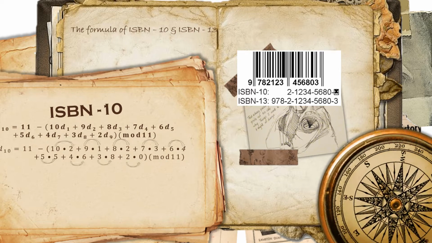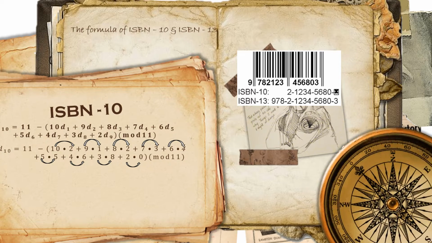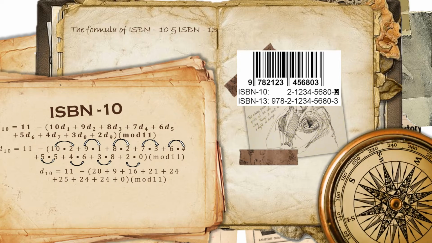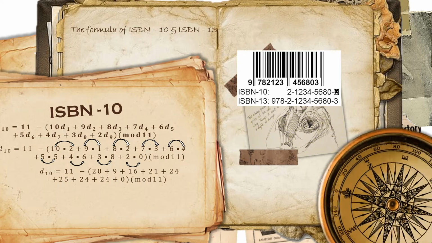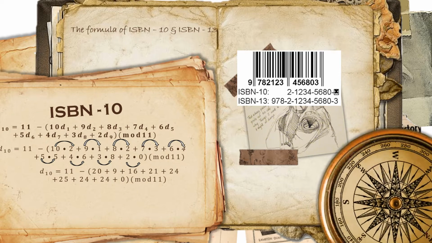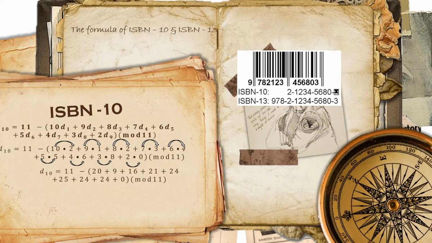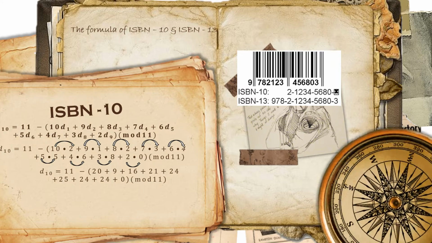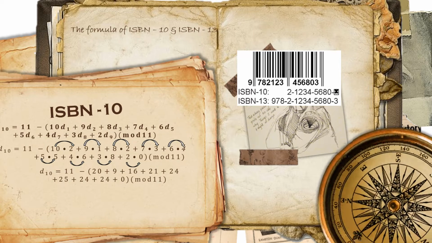So we will have to get the product of this. 10 multiplied by 2, the answer is 20. 9 multiplied by 1 is 9, 8 times 2 is 16, 7 times 3 is 21, 6 times 4 is 24, 5 times 5 is 25, 4 times 6 is 24, 3 times 8 is 24, and 2 times 0 is 0. So after that, we are going to get the sum of these numbers.